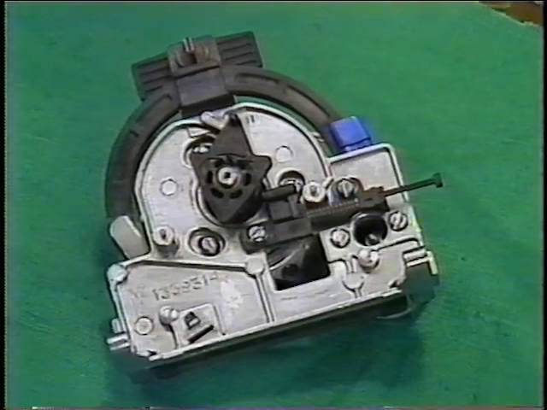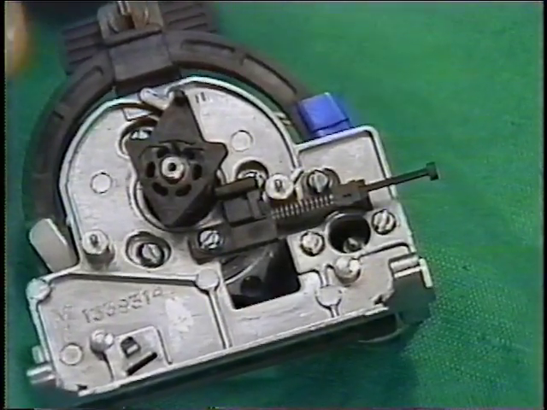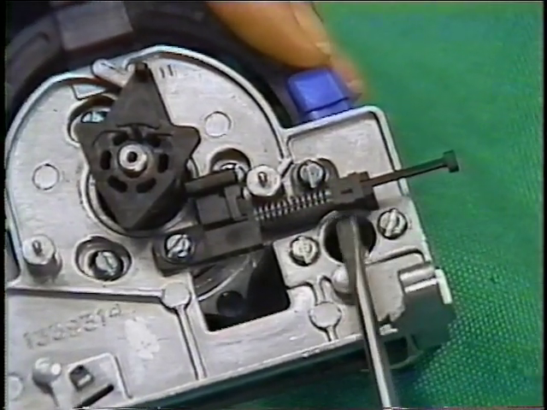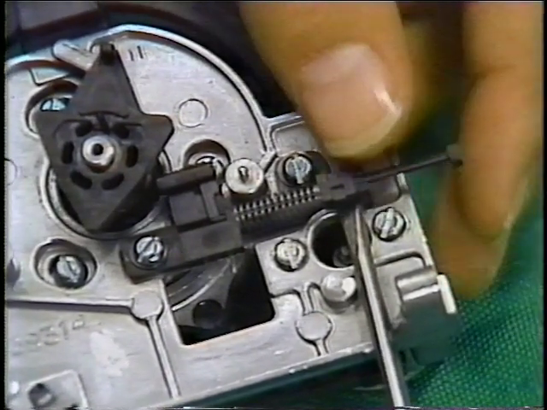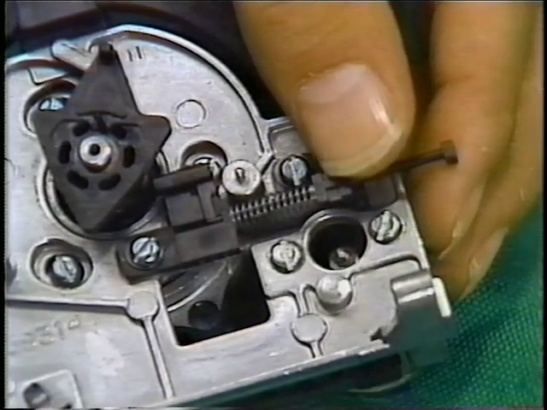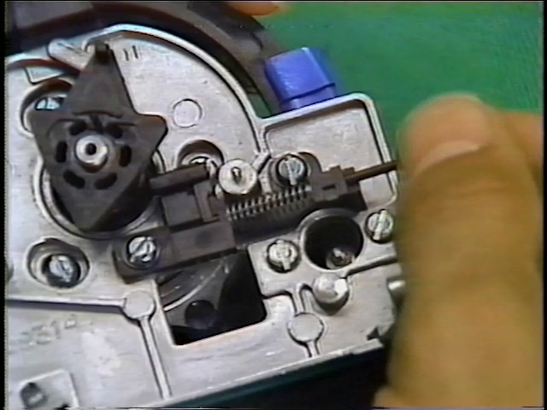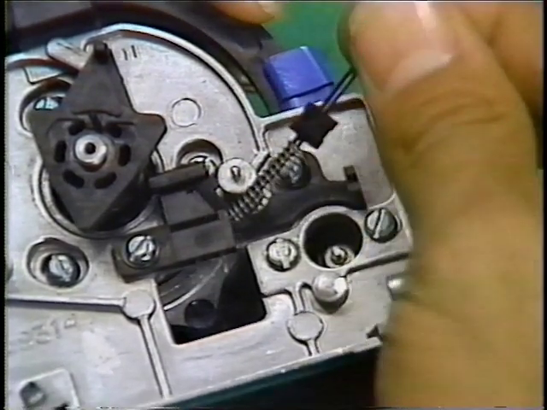To remove the flag from the selection plate, use the blade of a screwdriver and carefully snap the flag out of its mounting. Now, work the flag out of its mounting bracket to the right.